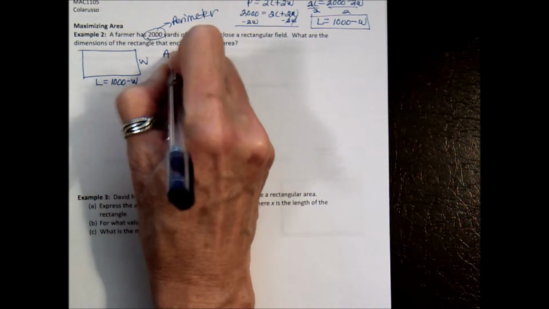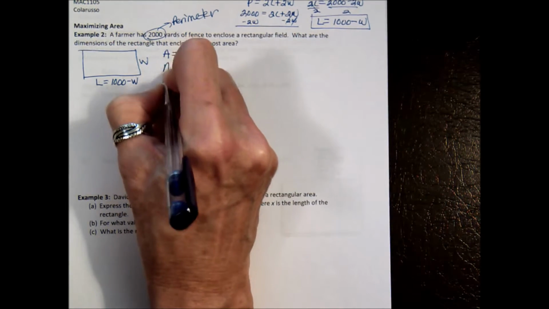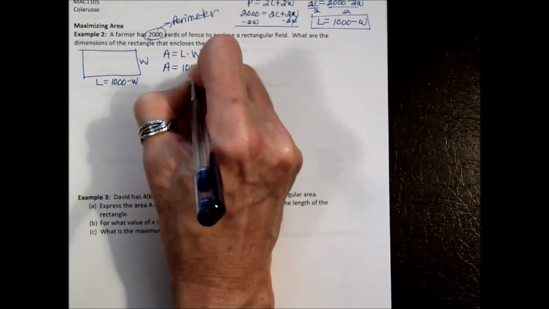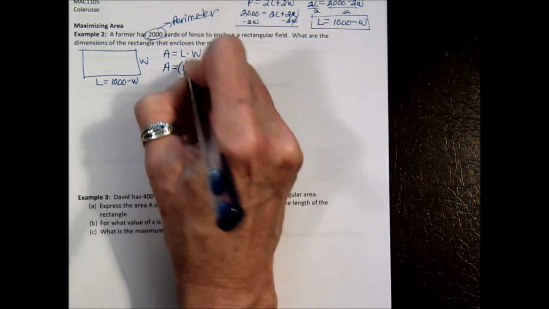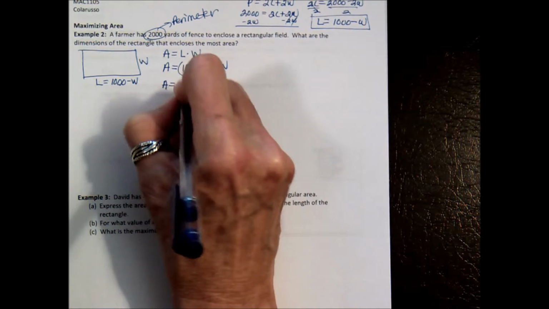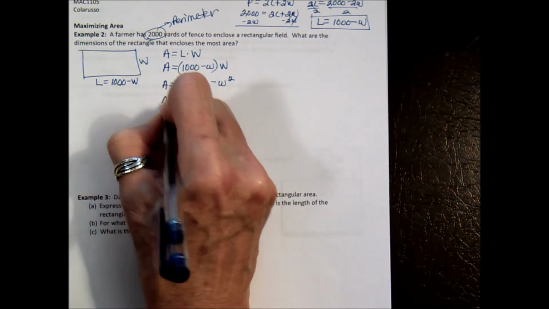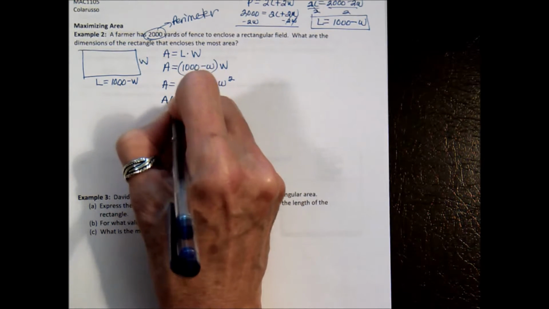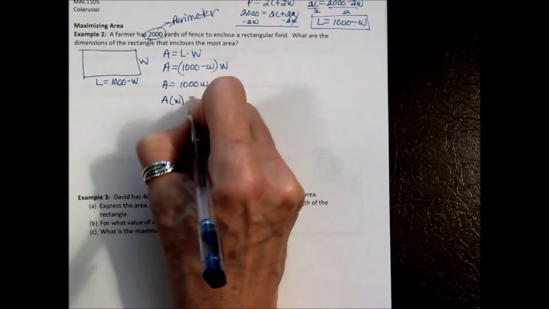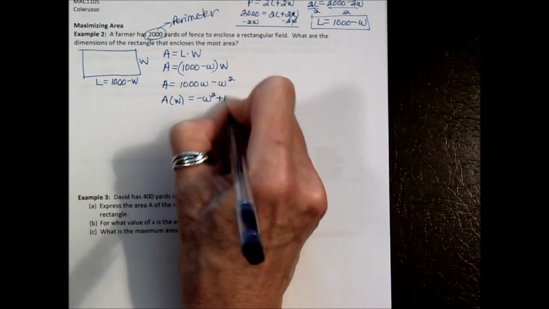I also know about a rectangle that area is length times width. Isn't that true? So I know that area is 1,000 minus W, that's my L substitution, times W. Or area, I'm going to distribute that, is 1,000W minus W squared, and I'm going to turn it around, or area as a function of width is equal to, meaning I only have w's in it, negative W squared plus 1,000W.